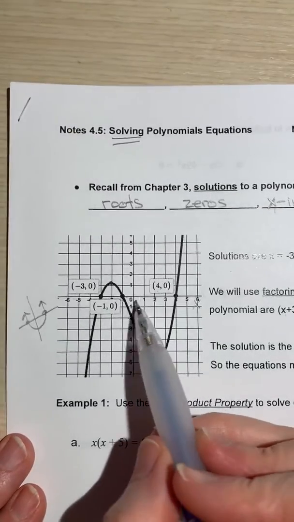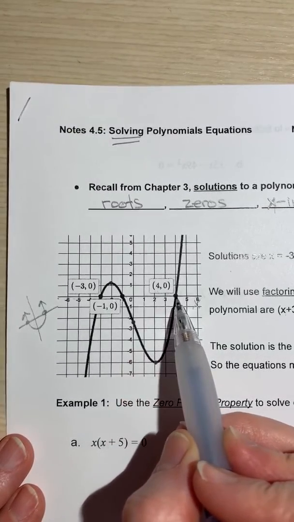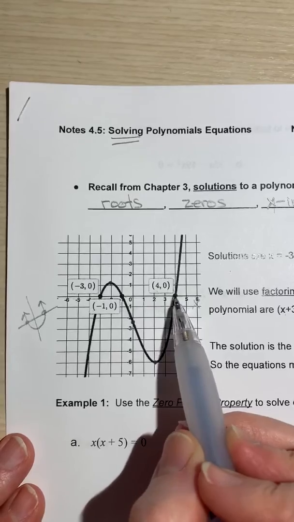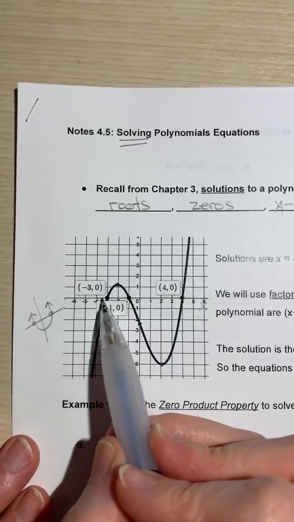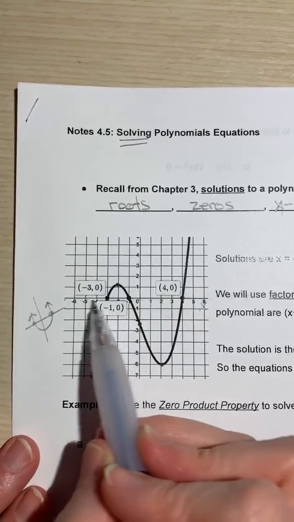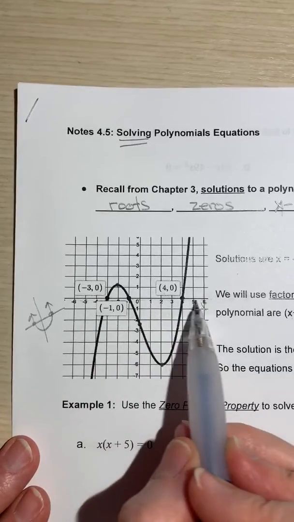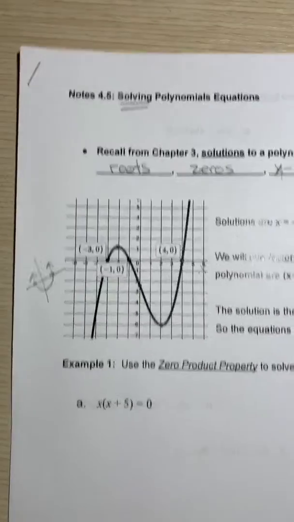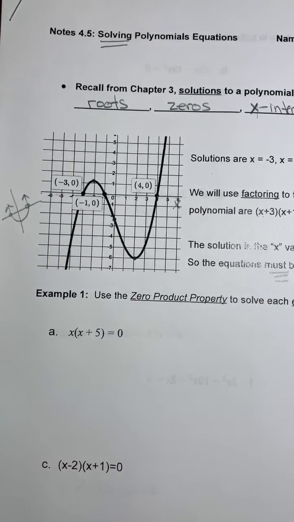So the y value is always 0 because we're going over to an x value, but we're not going up and down at all. So this is 4, 0. This is -1, 0, -3, 0. It makes sense that the y value is always 0 if our point is always on the x-axis. So this is how it's going to look. We're going to factor to find the solutions.